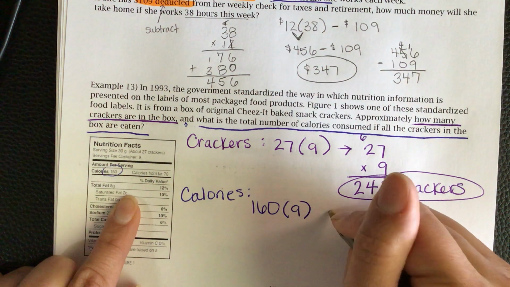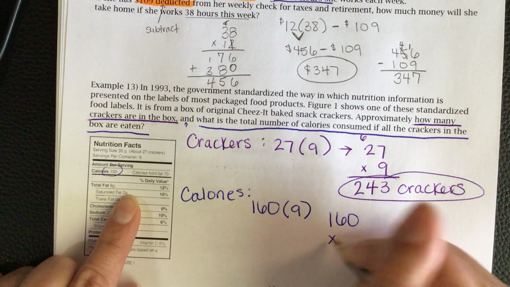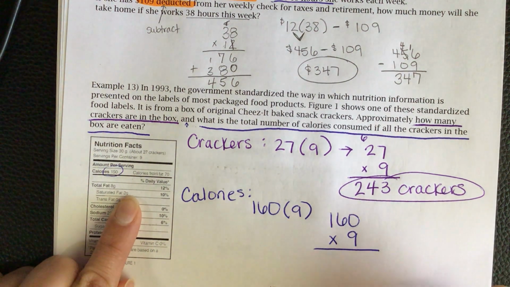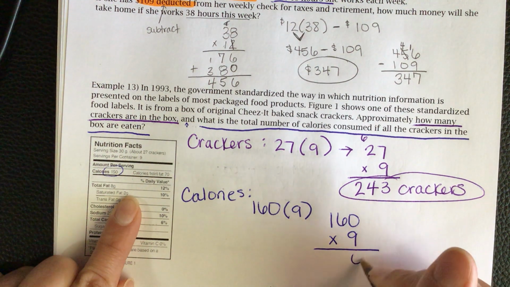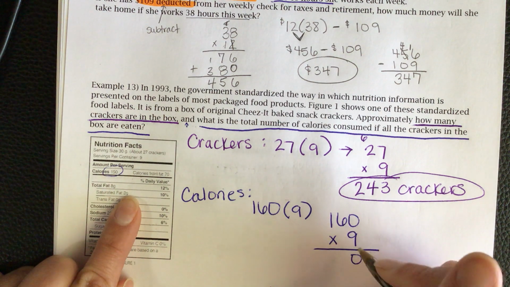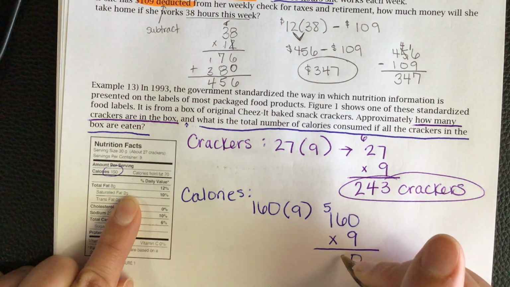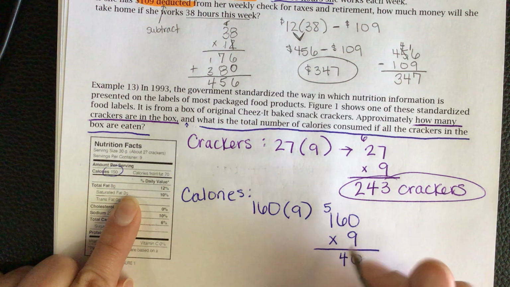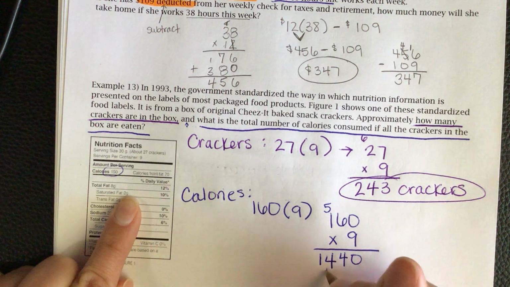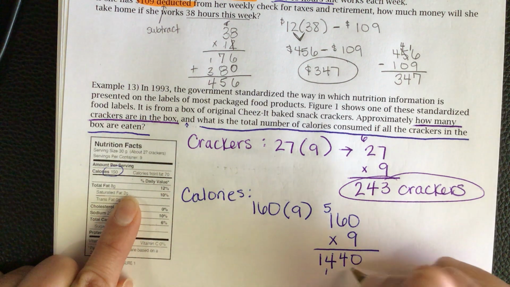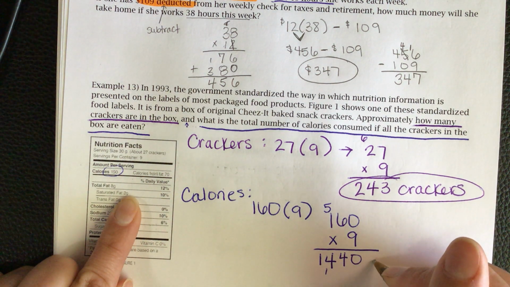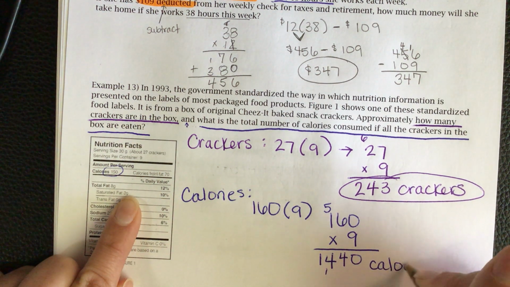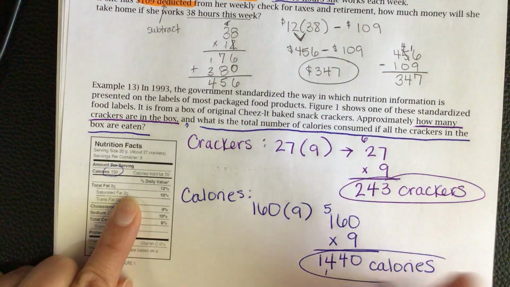So if we have 160 times 9, we're going to do 0 times 9 is 0, 6 times 9 is 54, and 9 times 1 is 9, plus 5 is 14. So we can estimate that there are 1,440 calories in the box.